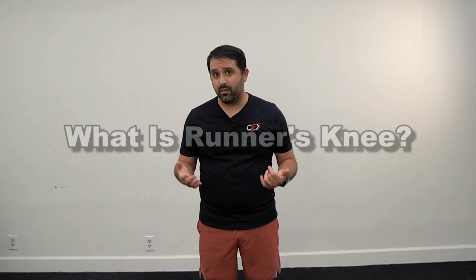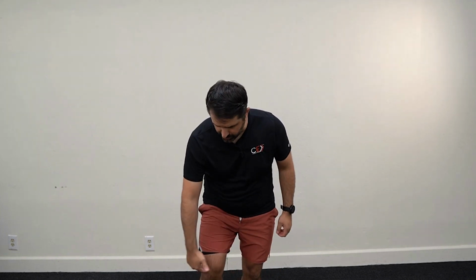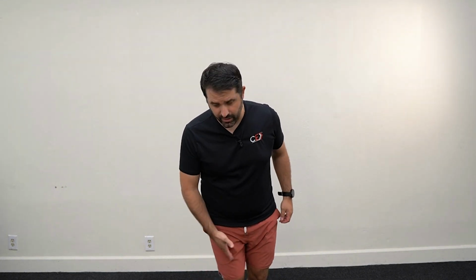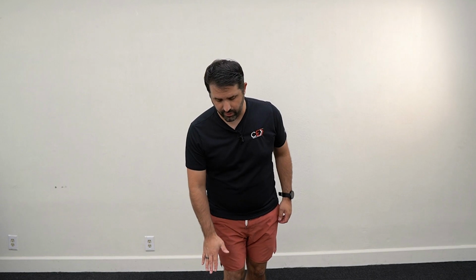It's called patellofemoral pain syndrome, and what that means is pain between your kneecap and your thigh bone. Now what happens with running, since running is a single leg sport, is you have to control the position of your pelvis, the position of your thigh, and the position of your foot. Each of those 3 components plays into the causes that could develop runner's knee.